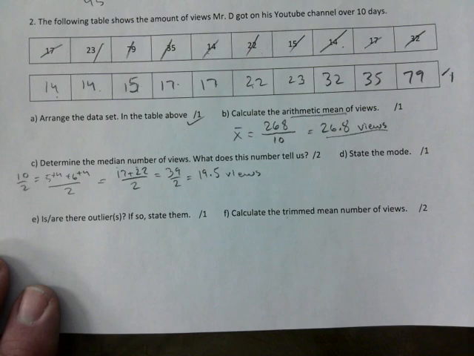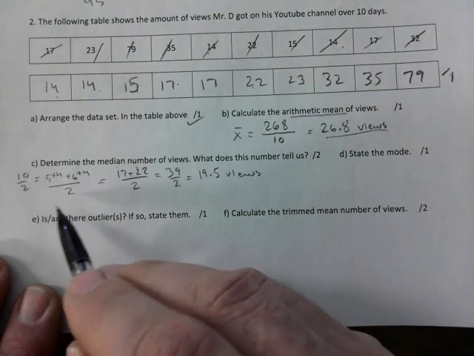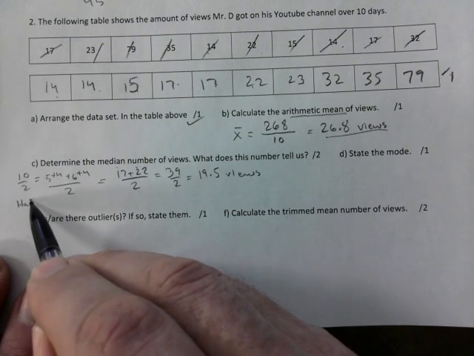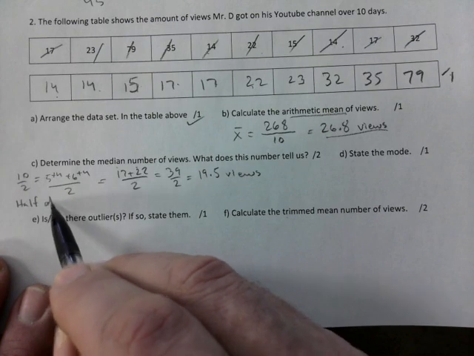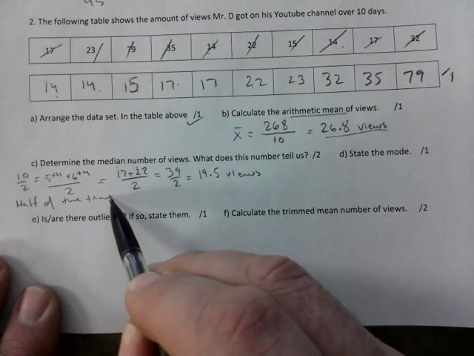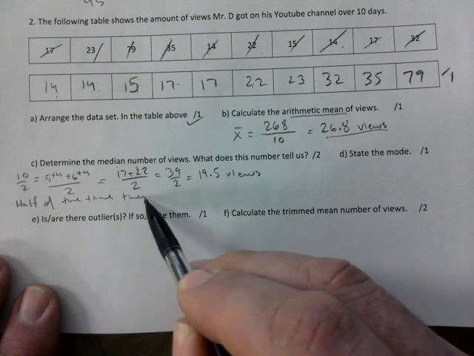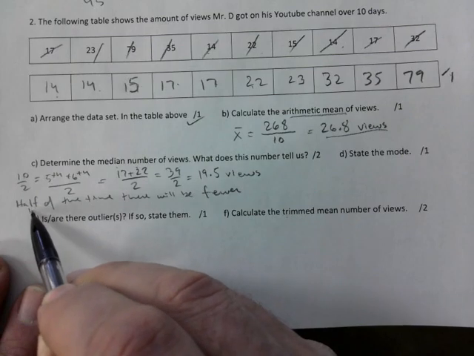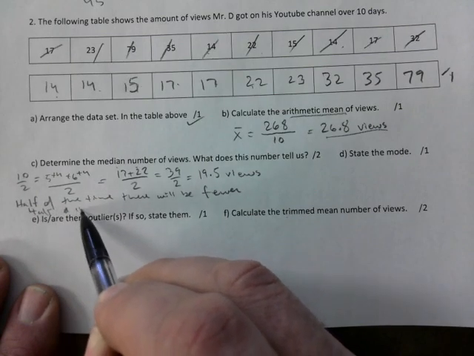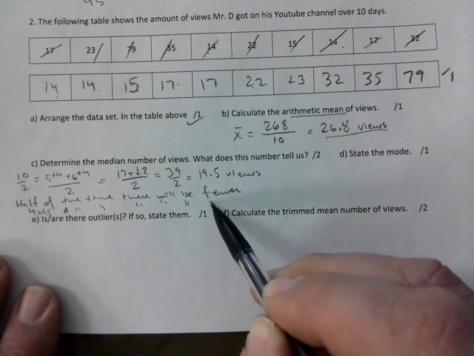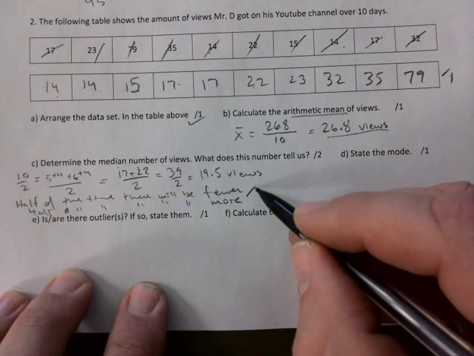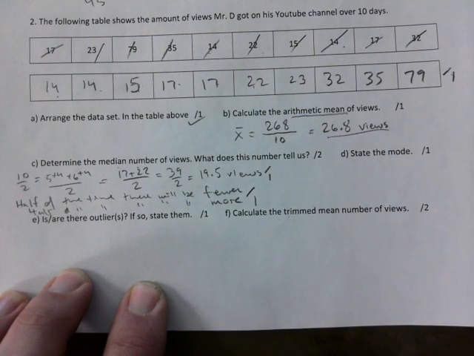Turkeys. What does this tell us? That half of the time there will be fewer, and half of the time there will be more. Or you can say half are below that number, half are above. That's important too. So I would give you 1 mark for that explanation, 1 mark for figuring out your median.